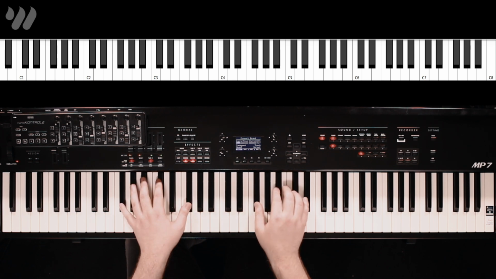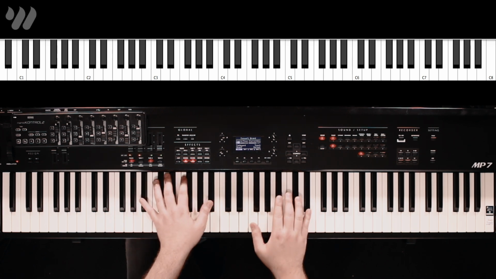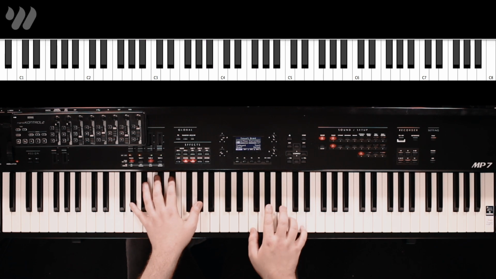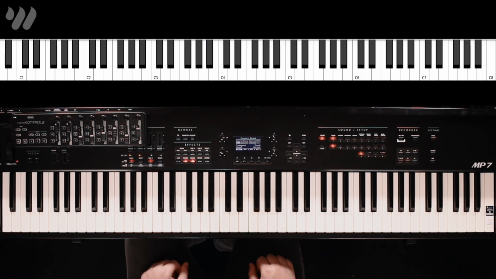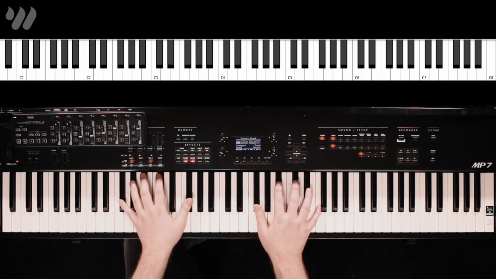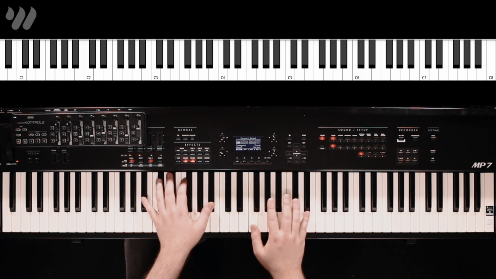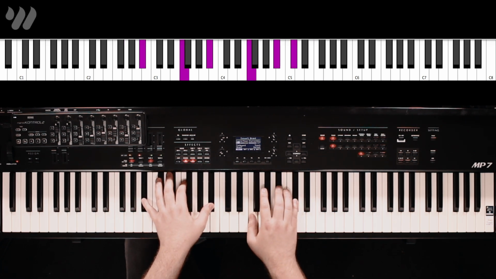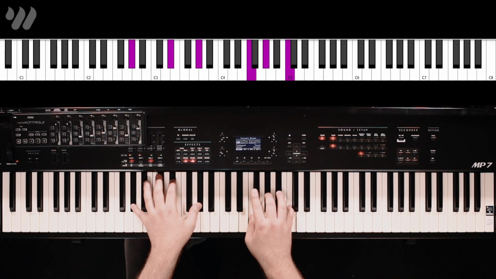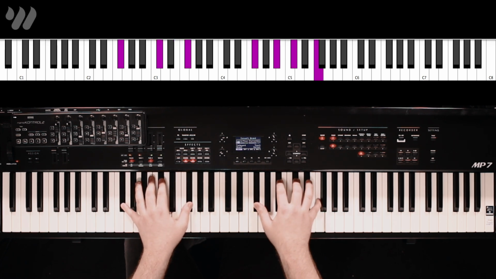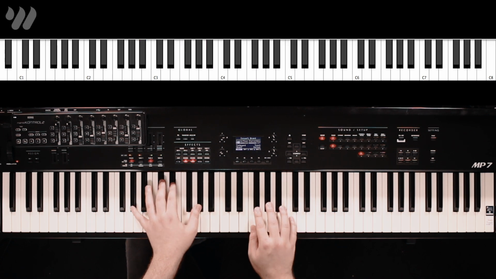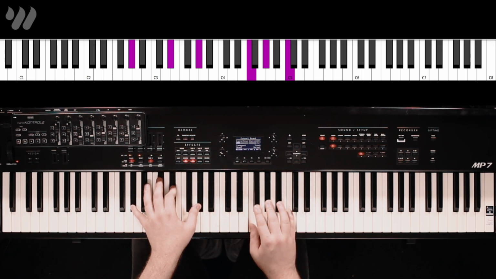So the progression without any seventh sounds like this. It's fine, but it's pretty plain. It doesn't have a lot of color to it. With the sevenths, it just adds some extra color and body that we wouldn't get without those seventh chords.